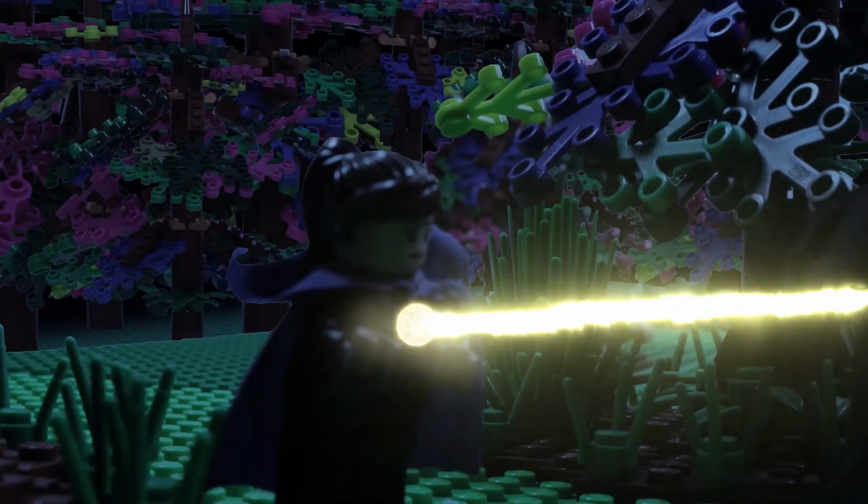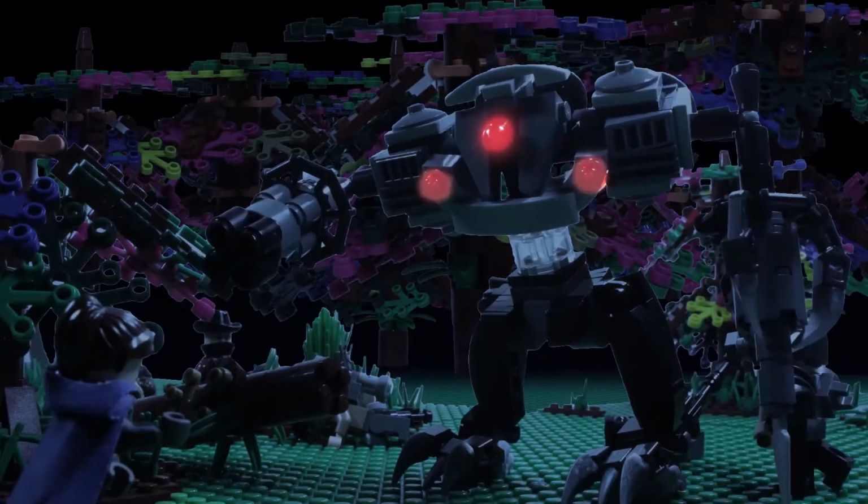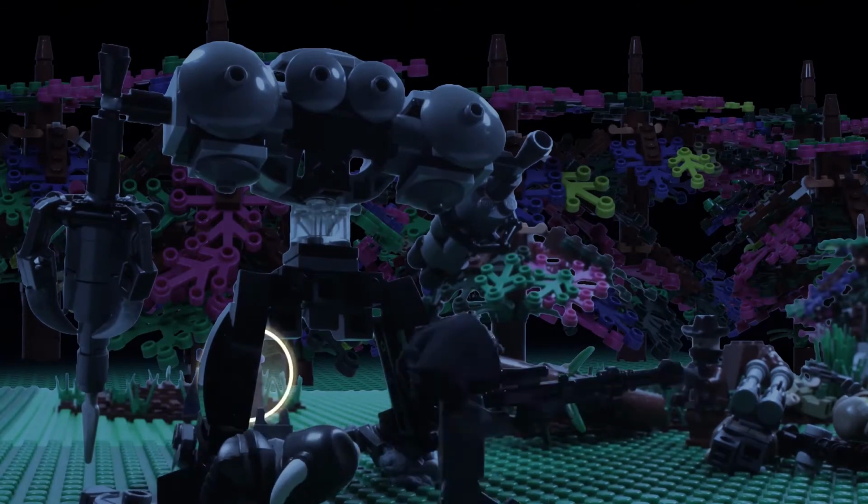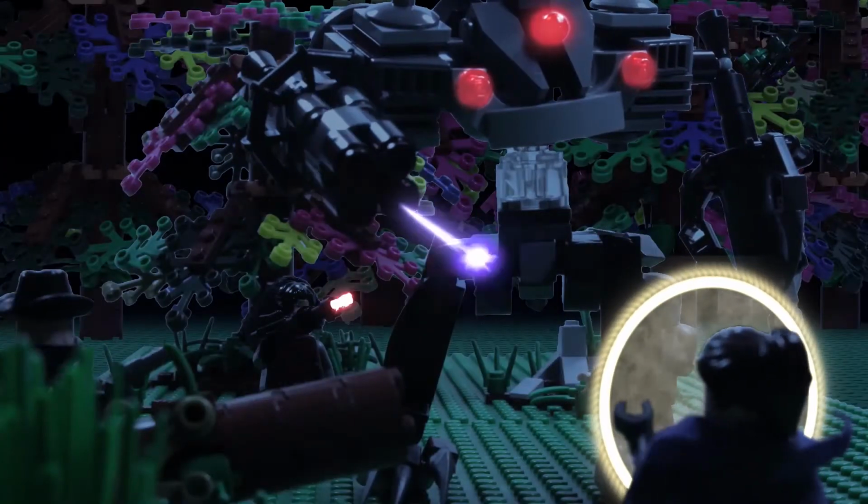And then came the fight sequence. This was fun animating everyone simultaneously. I tried to make the hunters' movements and actions correlate to their characters.